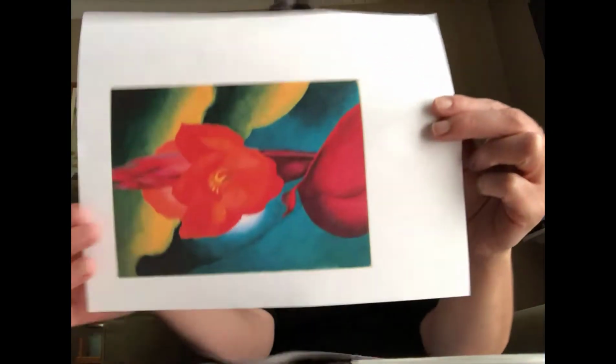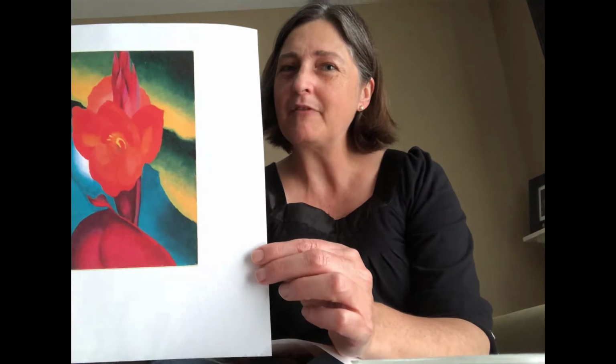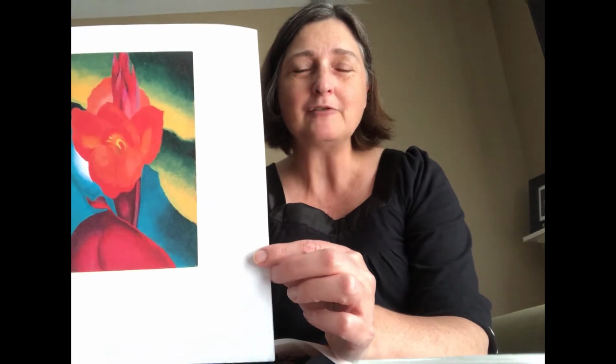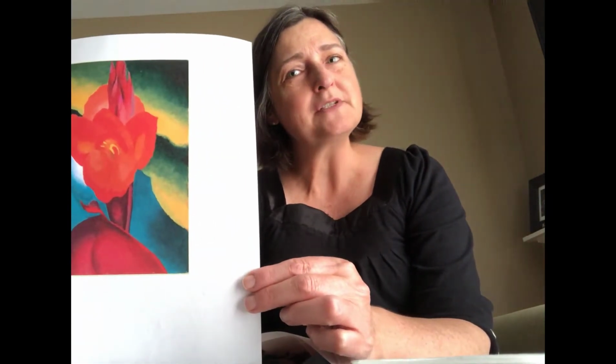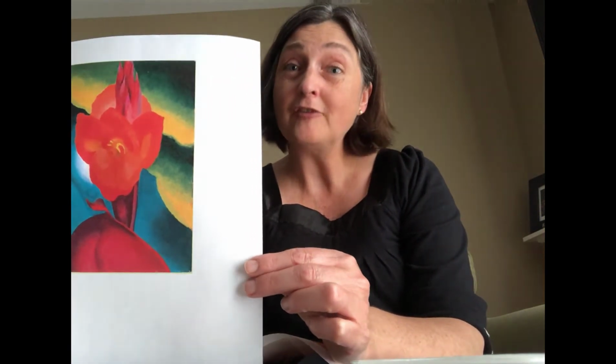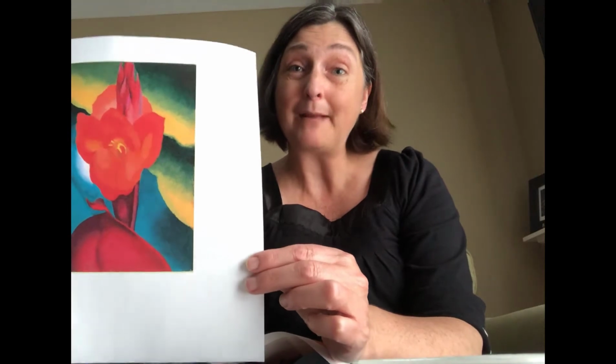So let's look at this picture. What colors do you see? Do you see blacks and whites and grays like we've seen in some of the more modern work that we've explored? No, you see bright colors, reds and oranges and yellows and greens, right? Is this an abstract piece of work, like with Pollock's drips and drops? No, or de Kooning's collage with the newspaper and the black markers or black paint from last time? No, this is clearly a flower.